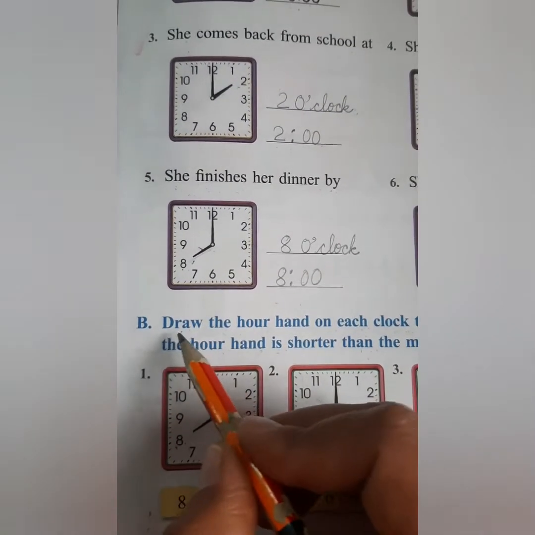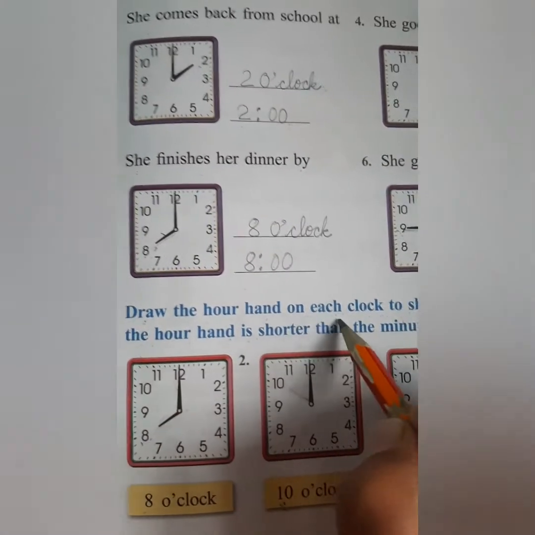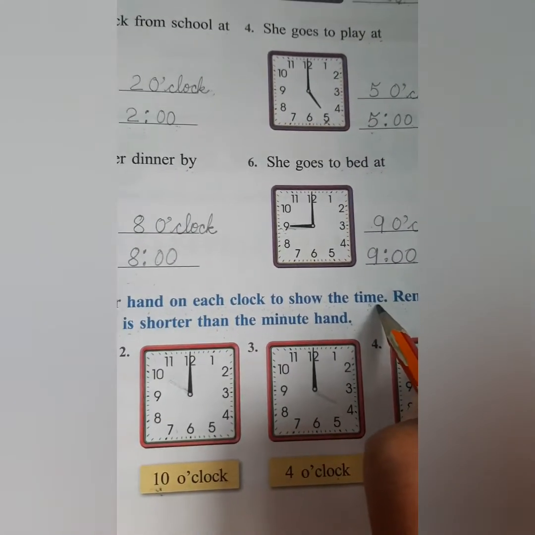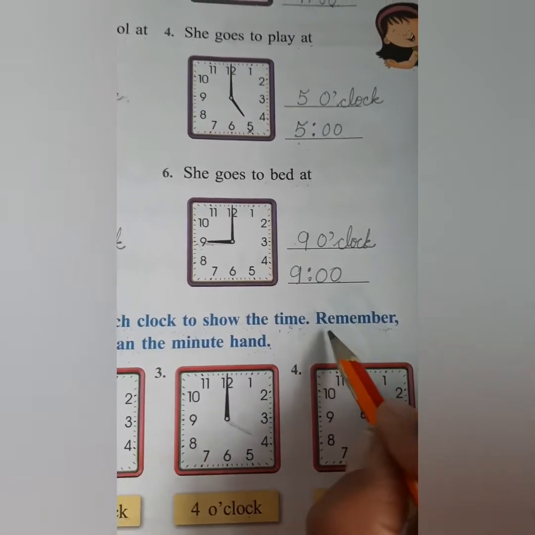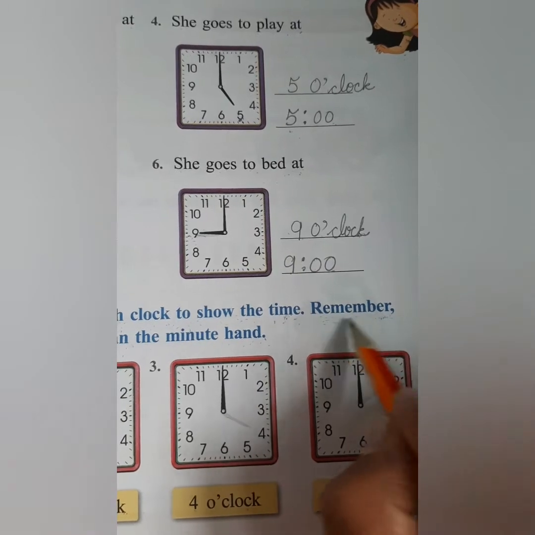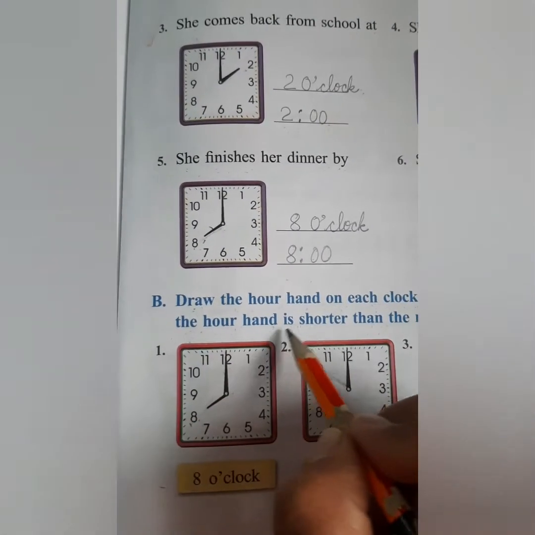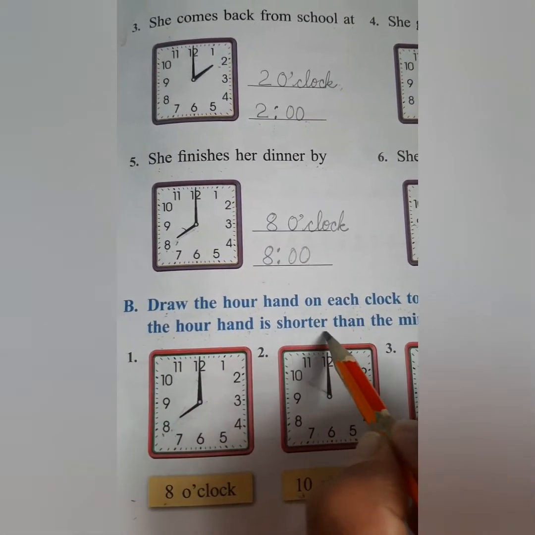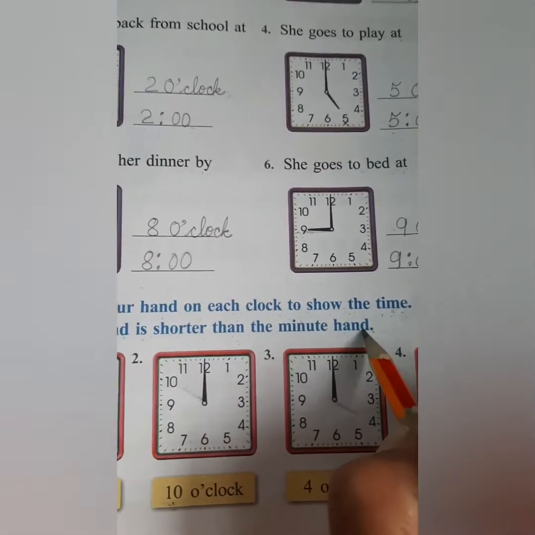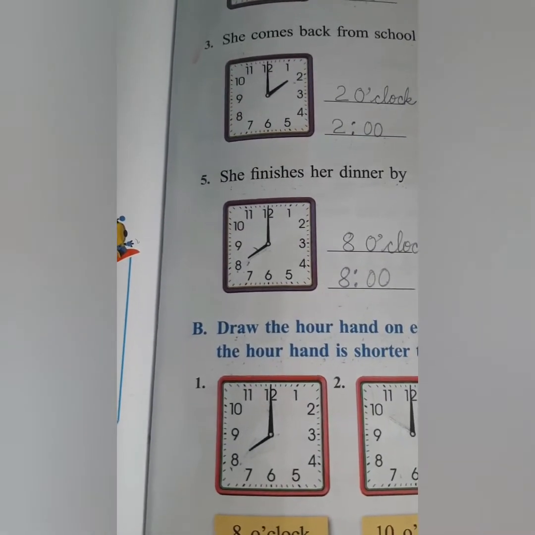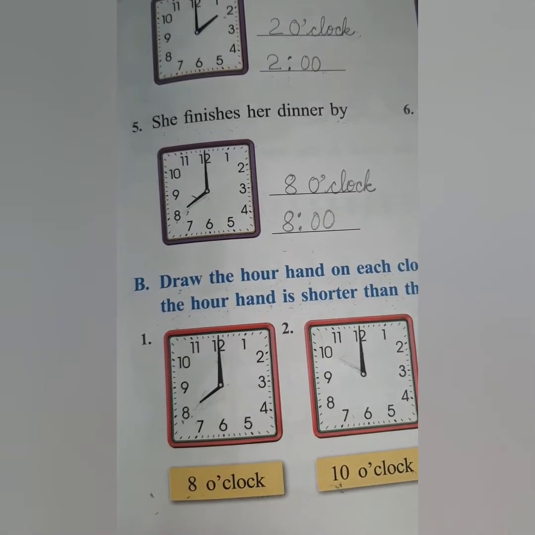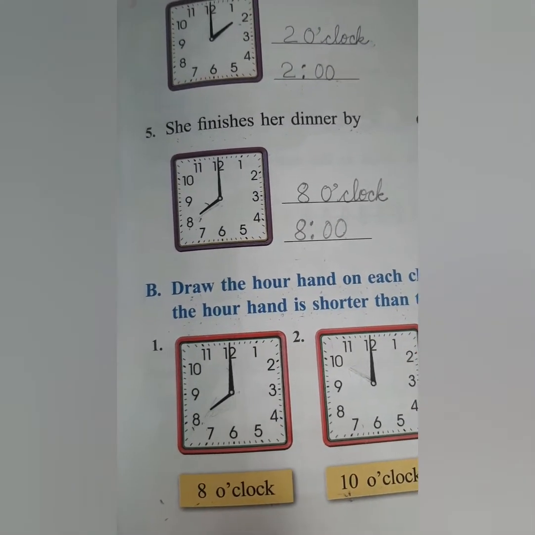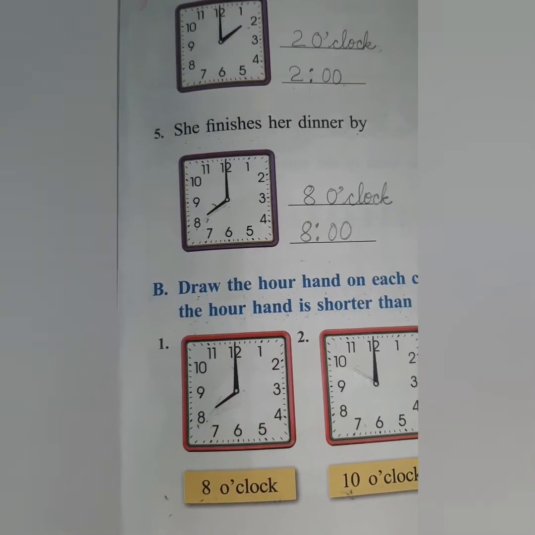Next question B. Draw the hour hand on each clock to show the time. Remember, R-E-M-E-M-B-E-R, remember. The hour hand is shorter, S-H-O-R-T-E-R, shorter than the minute hand. So children, you all have learned that a clock has 2 hands, the minute hand and the hour hand. So both the hands are required to read the time.